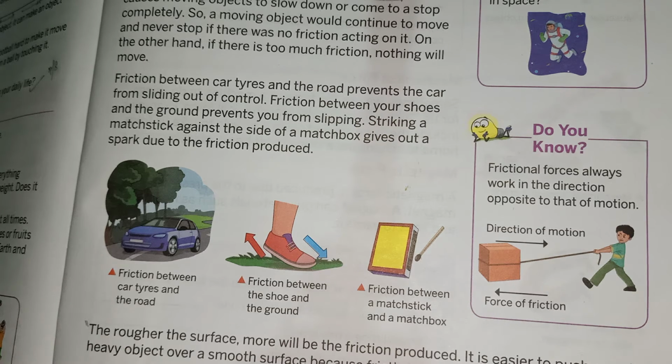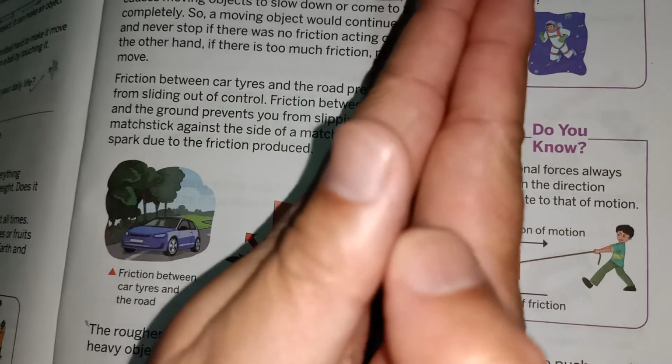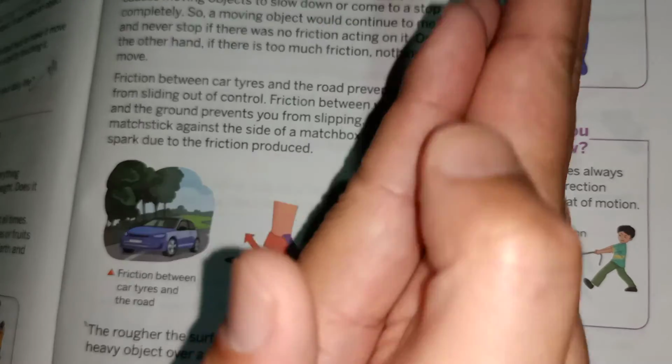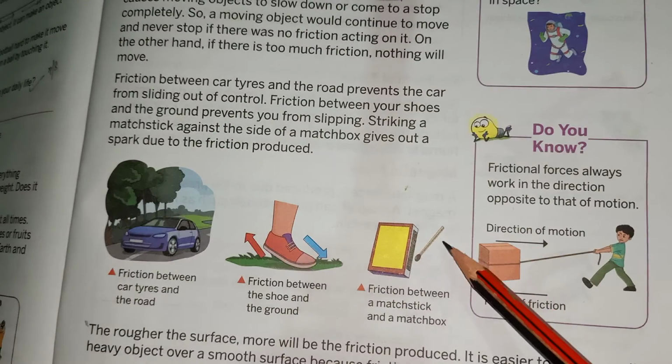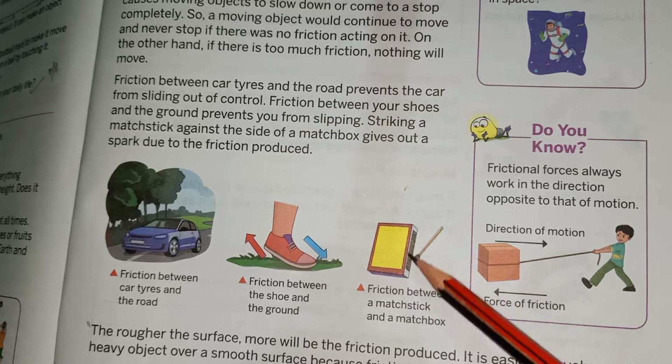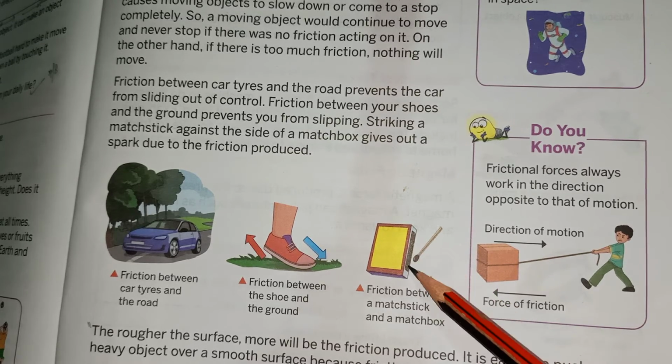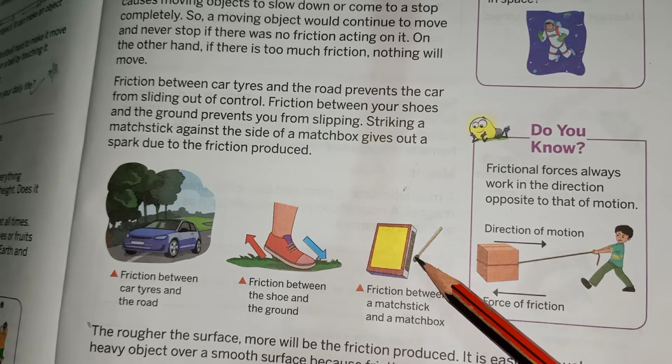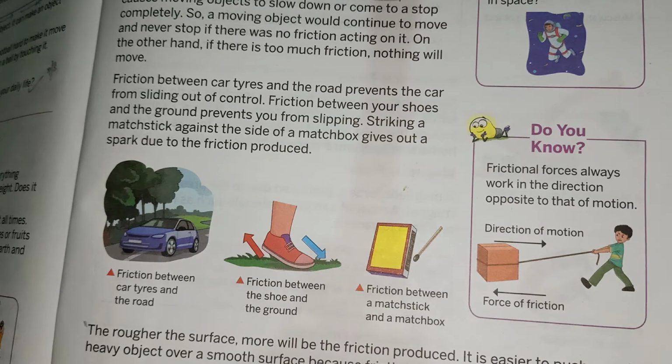And when you strike the matchstick, due to frictional force, now I told you in the beginning, when we rub our hands, frictional force acts, and due to that frictional force, heat energy is produced. So when we strike this matchstick on the wall of this matchbox, heat energy is produced. Due to that heat energy, this matchstick catches fire, and with that small fire we can make a huge fire which can drive away our fear and light our surroundings.